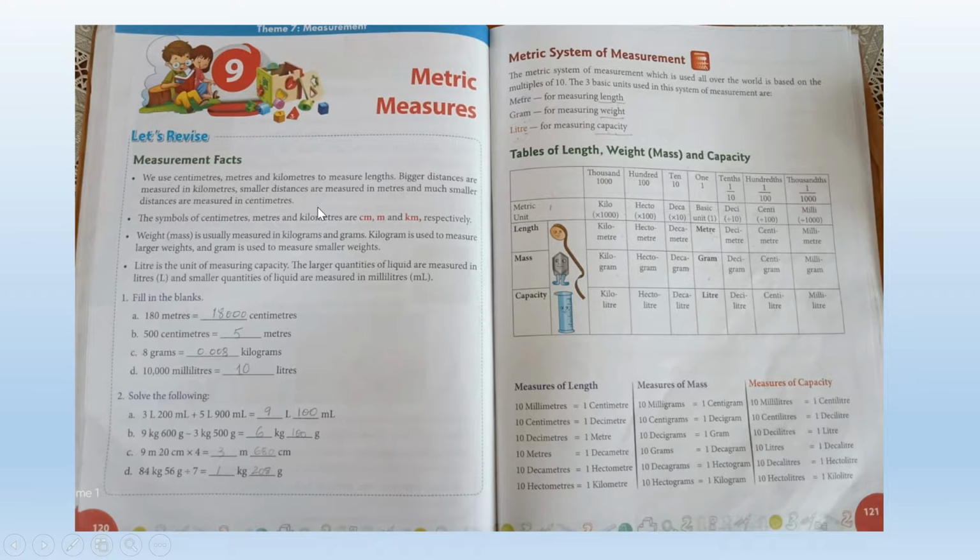All right. So when we draw a line or angles, we use centimeters. And when we measure the distance, as I told you, then we measure in kilometers. The symbols of centimeters, meters and kilometers are cm, m and km respectively. Weight, mass is usually measured in kilogram. For example, when we want to measure our weight, or anything we buy from the market, like vegetables, it is measured in kilogram and grams. Kilogram is used to measure larger weights, and gram is used to measure smaller weights.